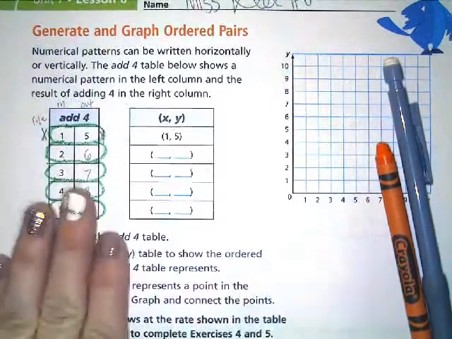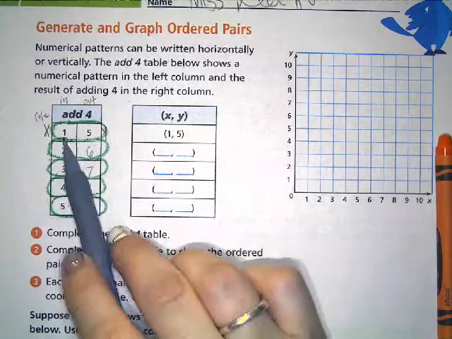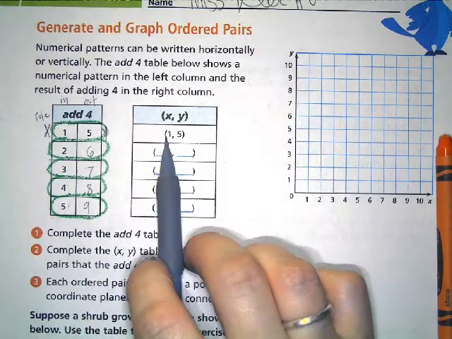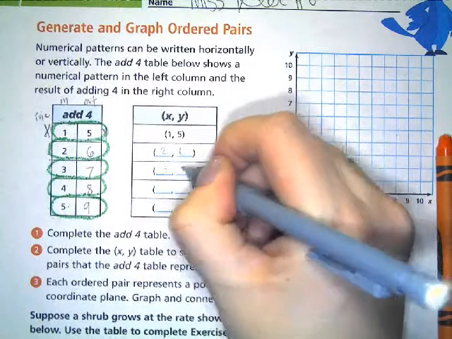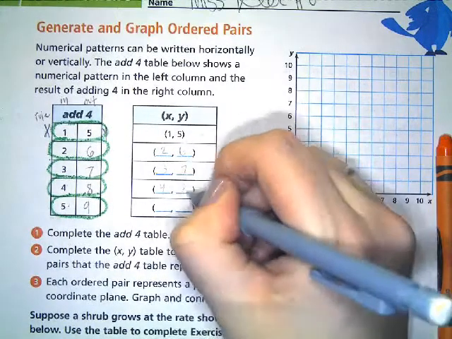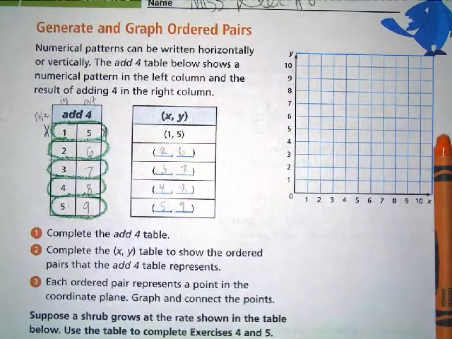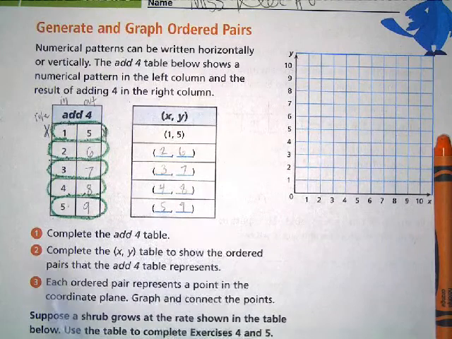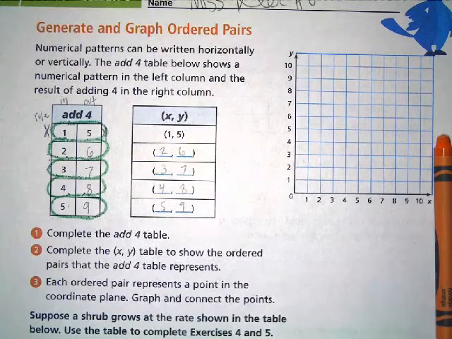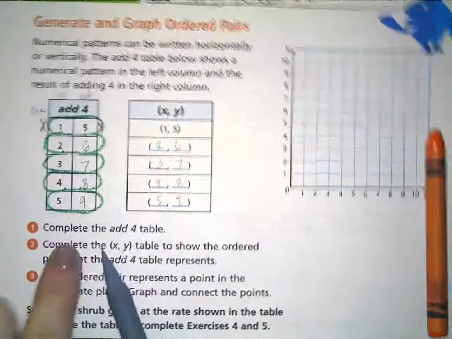Now we take those corresponding pairs and we transition or transform them into ordered pairs. Look at the example. 1, 5. The next one would be 2, 6. 3, 7. This is pretty easy. Compared to some of the stuff we've done in 5th grade, this is pretty simple to move the numbers over. What if you switched the order of the numbers? Would that give you the same exact location? No. So it's really important that you keep the order of the numbers.